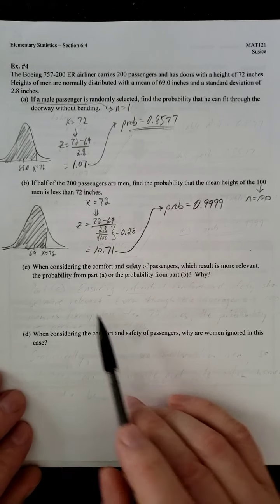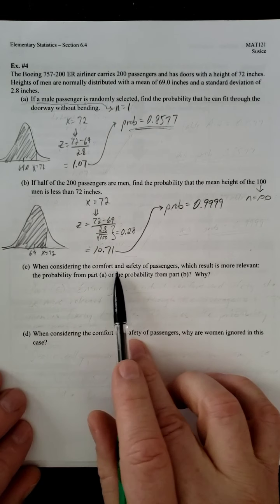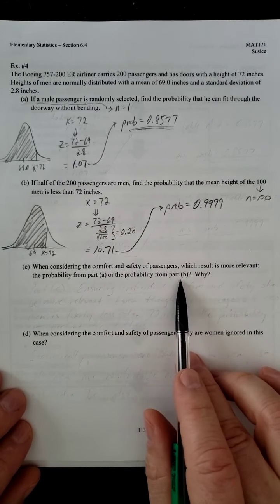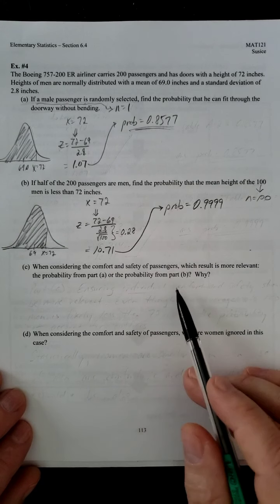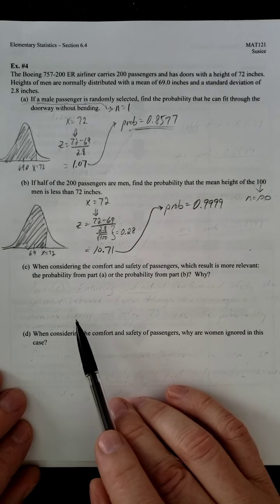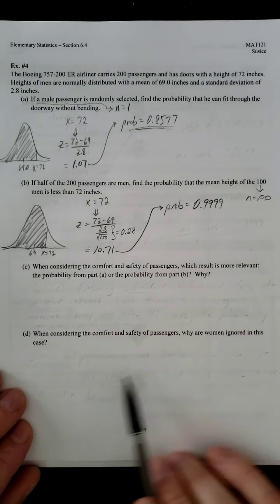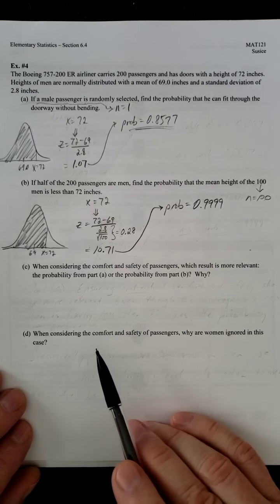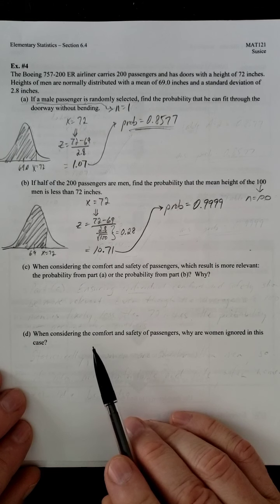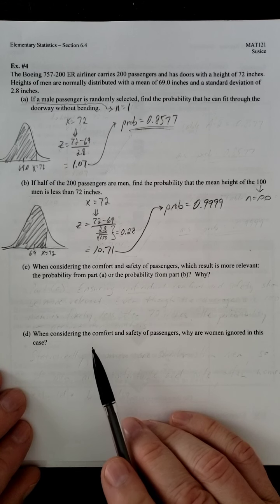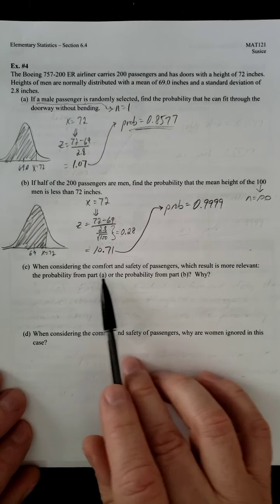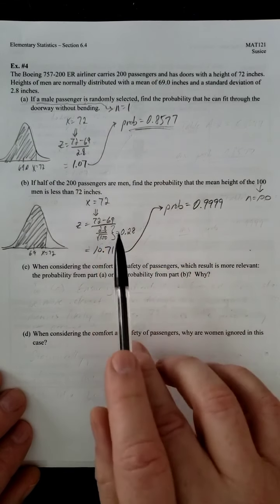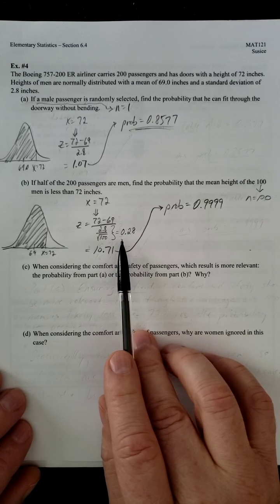So that's interesting. Part C says, when considering the comfort and safety of passengers, which result is more relevant, the probability for Part A or Part B? Why? Now, this is a little different than the previous problem with the water taxi. The water taxi, we wanted the average to be less than 180 pounds because otherwise it would capsize the water taxi. But if we're considering the comfort and safety of passengers, do we care more about the individual or do we care about the average?